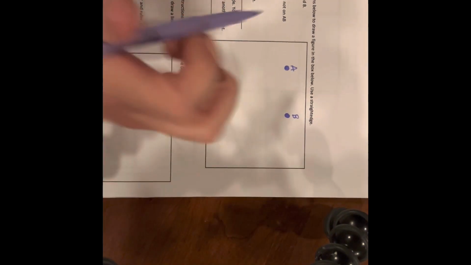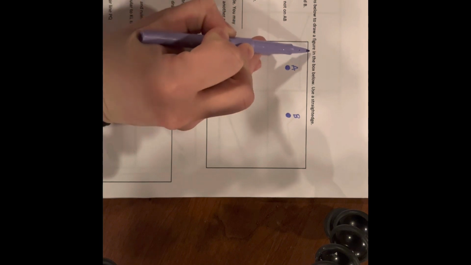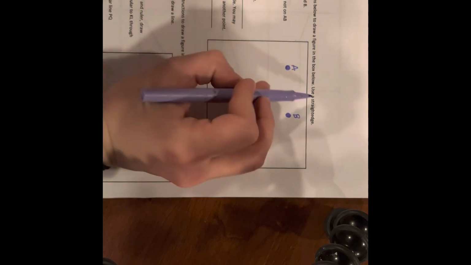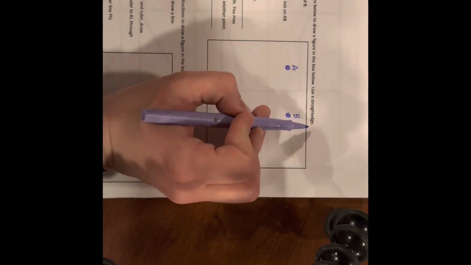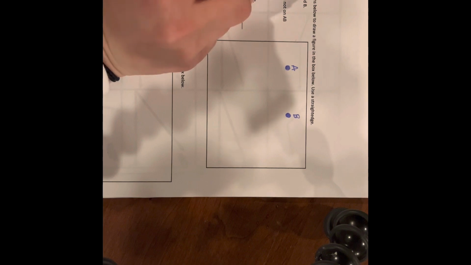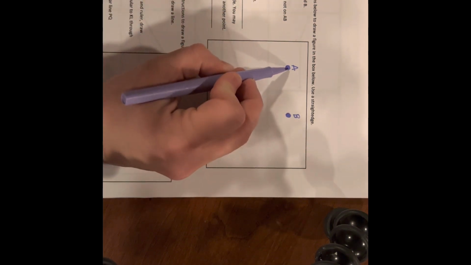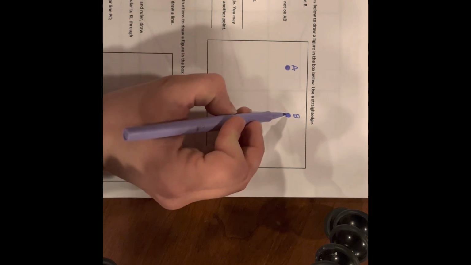Okay, so we're gonna go ahead and work on this first sheet. It says follow the directions below to draw a figure in the box below. Use a straight edge. The first thing it asks us to do is draw 2 points, A and B. I went ahead and already did that. So we have point A and point B. Check that off.